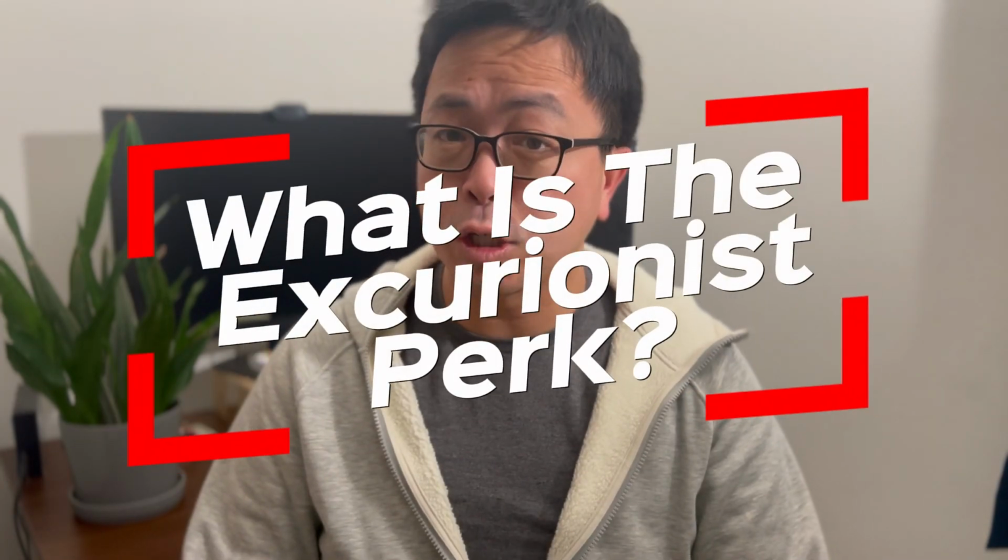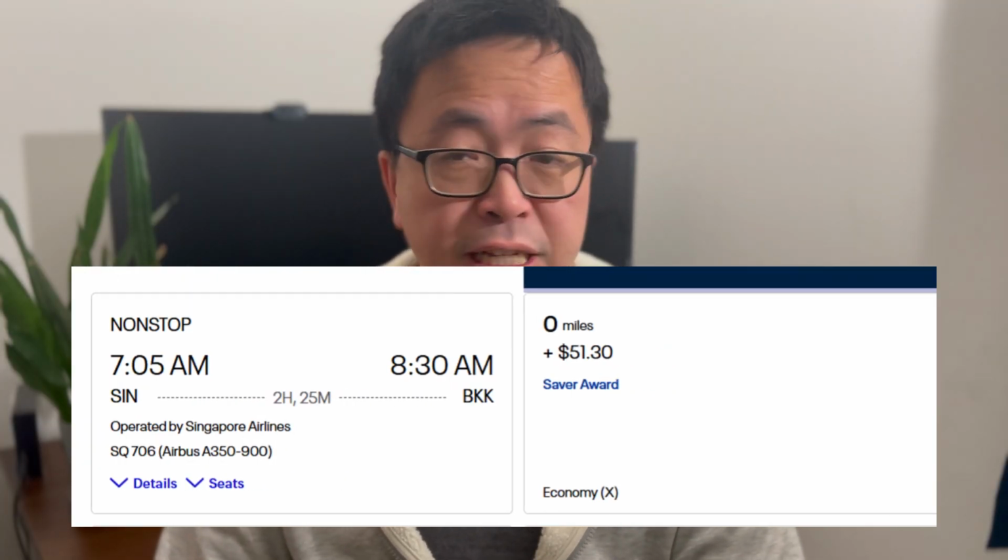What is the Excursionist Perk? United's MileagePlus program allows you to add a free award flight as part of a larger multi-city itinerary. For beginners, think of it as a stopover. You don't have to pay for the additional points, but you still have to cover the taxes and fees.